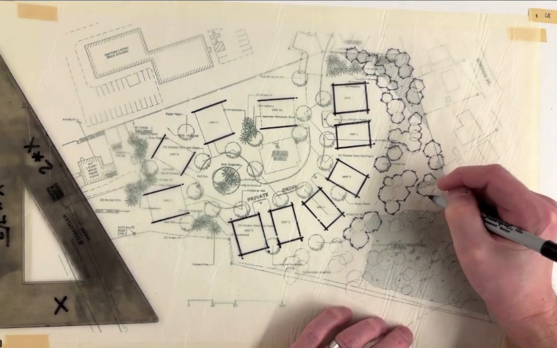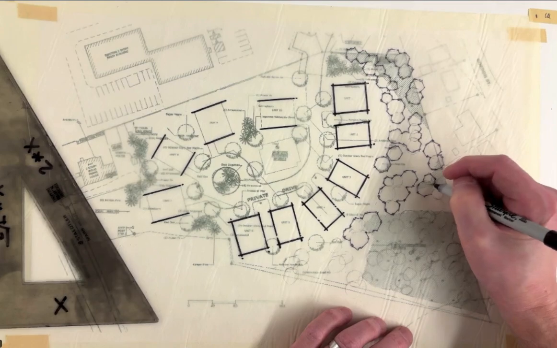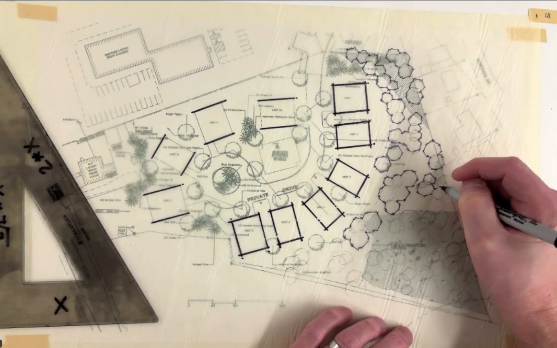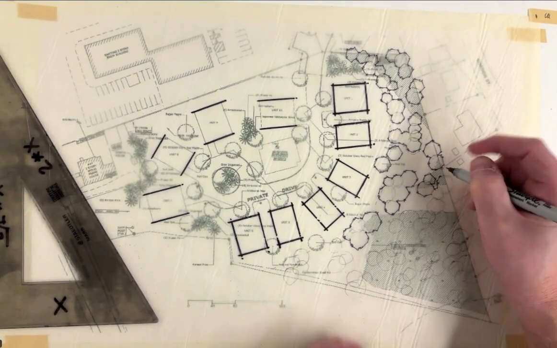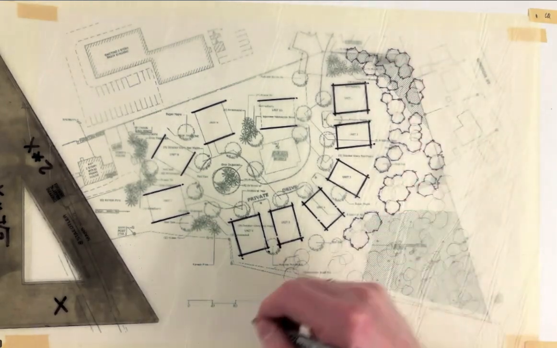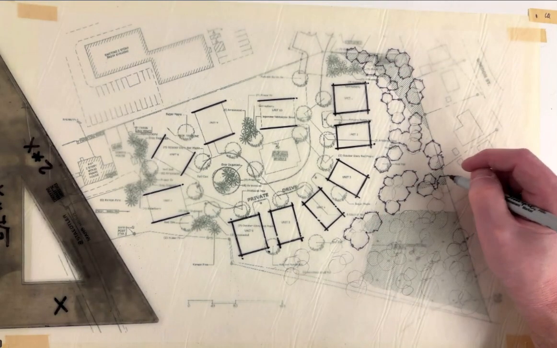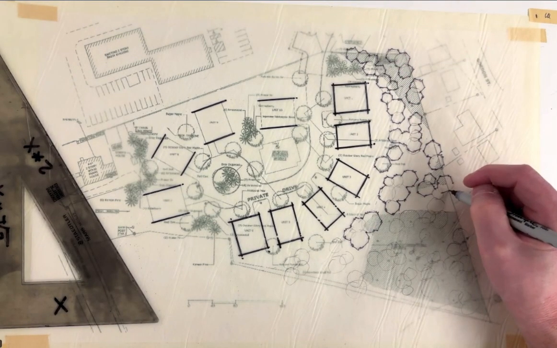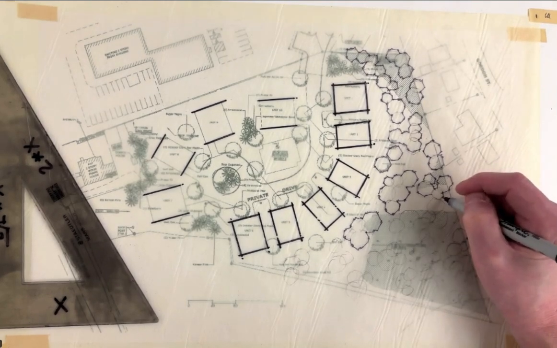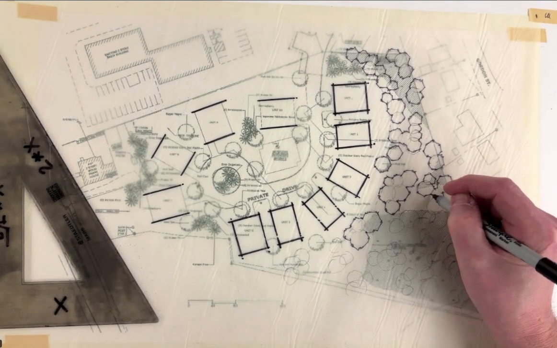Drawing the forest always seems like a pain in the butt, but I really like the look of it. A lot of people will just draw a curly line for the edge of the forest, and it's less work than doing this, but I think the results are nowhere near as good as just drawing the individual trees.